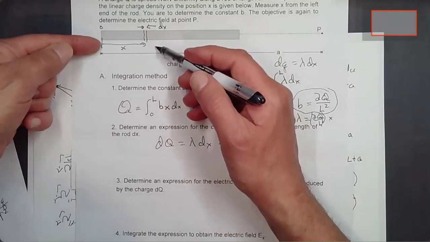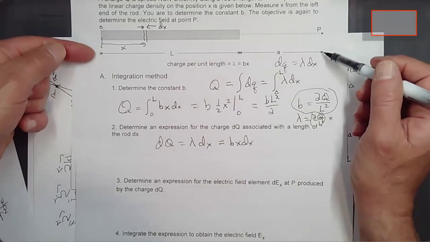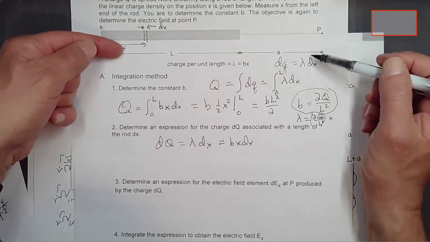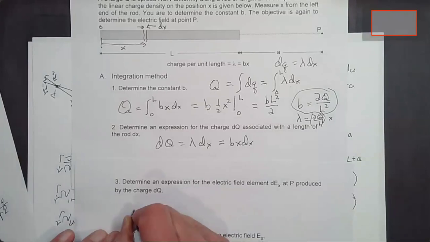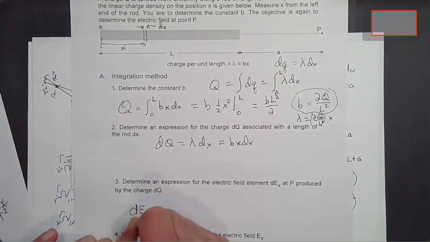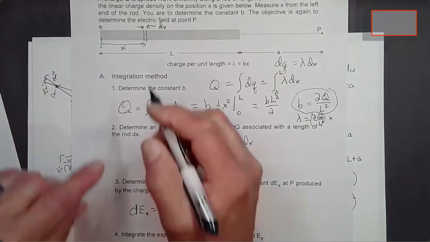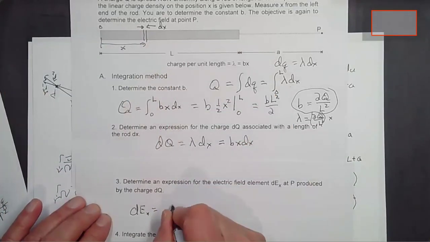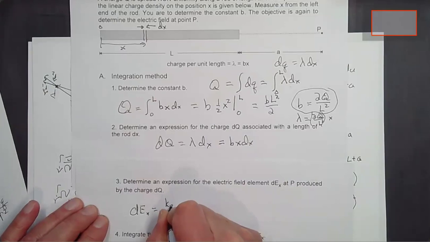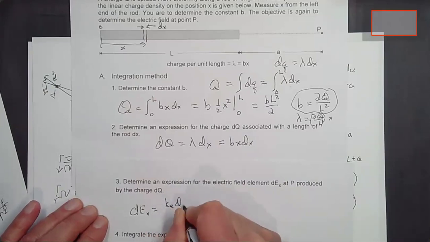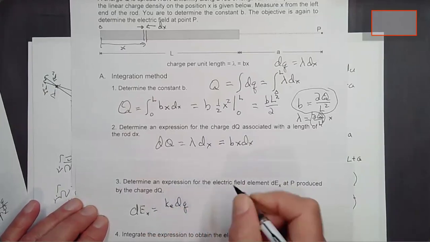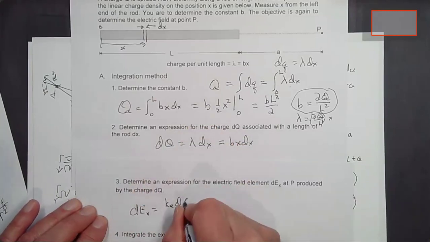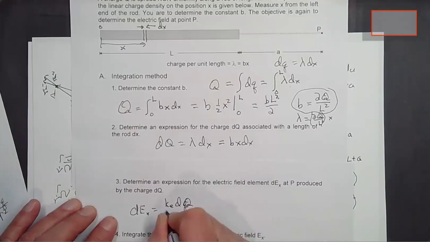This is x, so the distance from P to that is again going to be A plus L minus x. So dE sub x will equal the charge on that little chunk, dq. Actually, it's k sub e dq. I can use a capital Q on there.